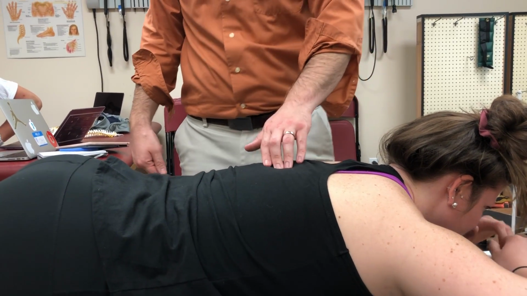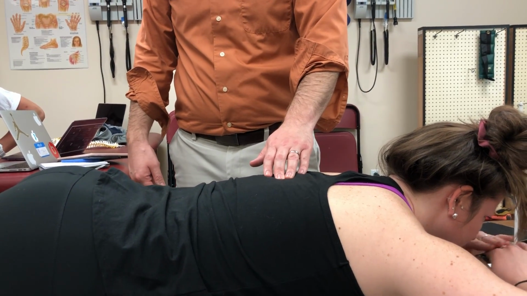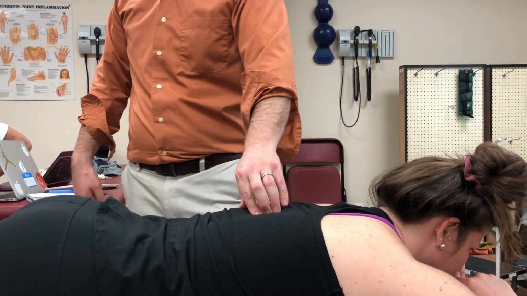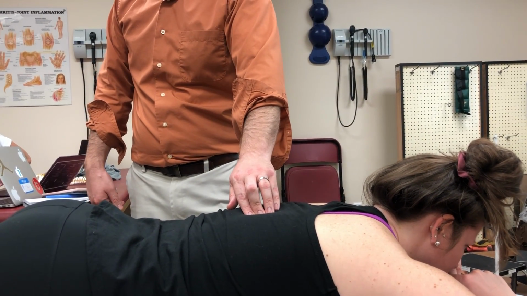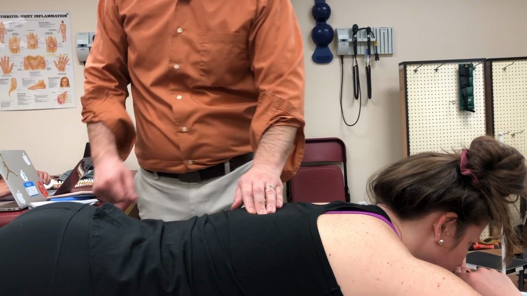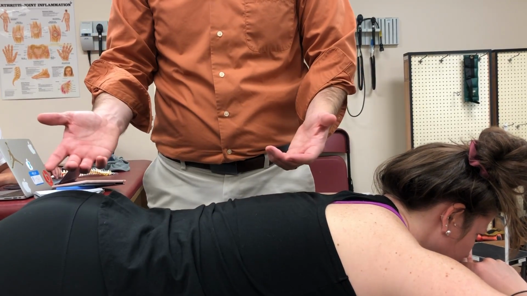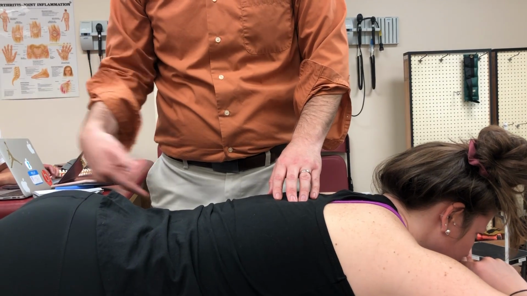That does make sense. Is your direction of force straight? No, that was straight down. So straight down is going to be extension. That's a great question, good job. Straight down is extension, which is most common with thoracic spine.